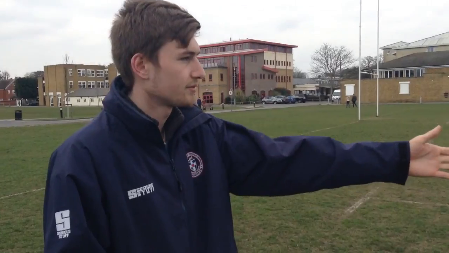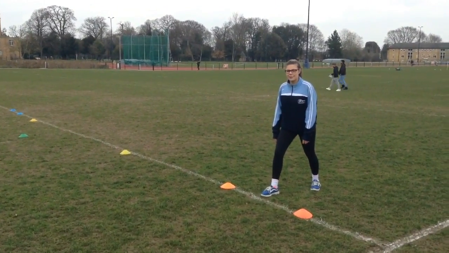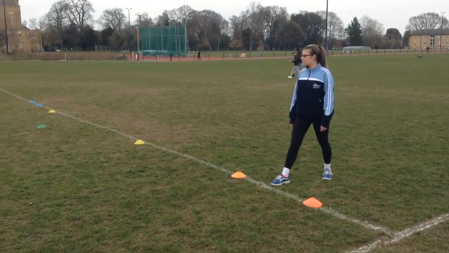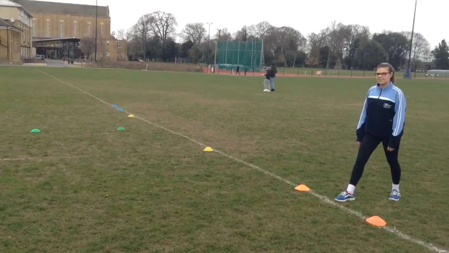As you can see, we're going to have Hannah demonstrate a progressed exercise. So as you can see, we've increased the distance in between the cones, and we've put more cones in the middle, so she has to weave in and out of more cones. So when you're ready, Hannah.